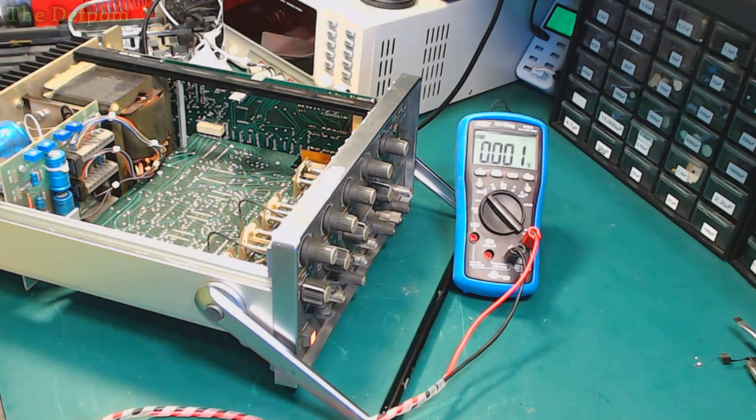What's the max rating on these things? And of course I've closed the datasheet, haven't I? Maximum voltage is what?